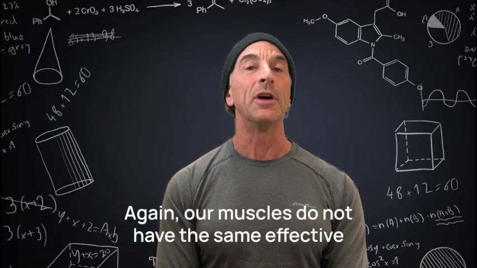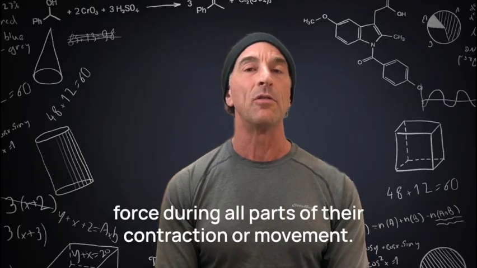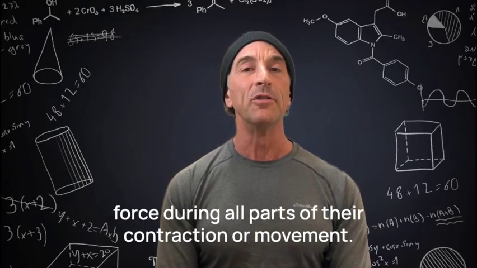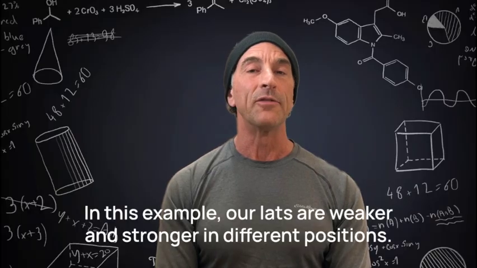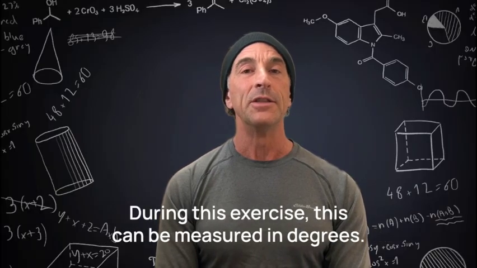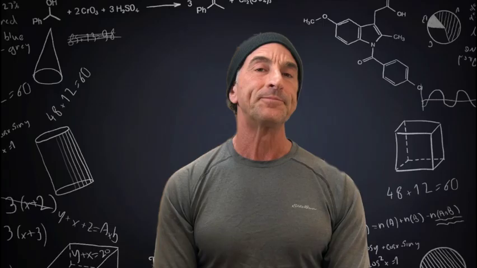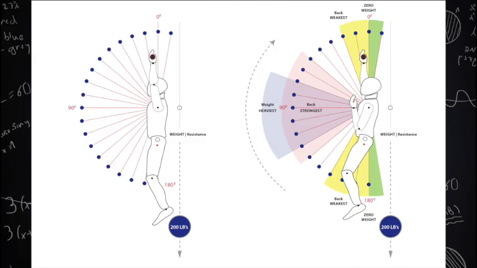Again, our muscles do not have the same effective force during all parts of their contraction or movement. In this example, our lats are weaker and stronger in different positions during this exercise. This can be measured in degrees. Take a look at this diagram. When the arms are completely extended during the hang, the back is completely stretched. The lats have less strength than midway through the movement. So here.